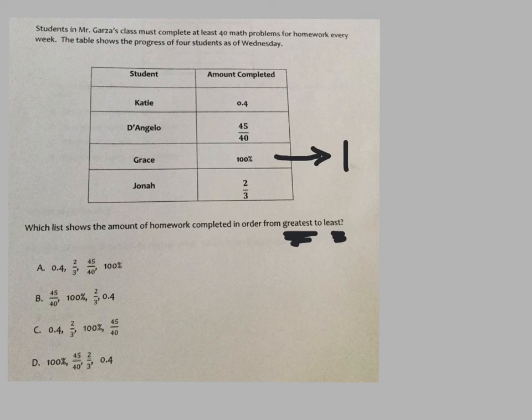Jonah has done 2/3. 2/3 is a proper fraction. In other words, it's an amount less than one whole thing. Katie's 0.4 could be written as a fraction, 4/10, which again is less than one whole thing. It's a proper fraction. D'Angelo, 45/40. That's an improper fraction. In other words, its numerator is larger than its denominator, which tells you this is more than one whole thing.